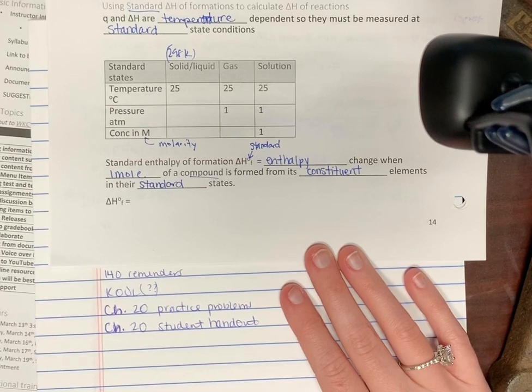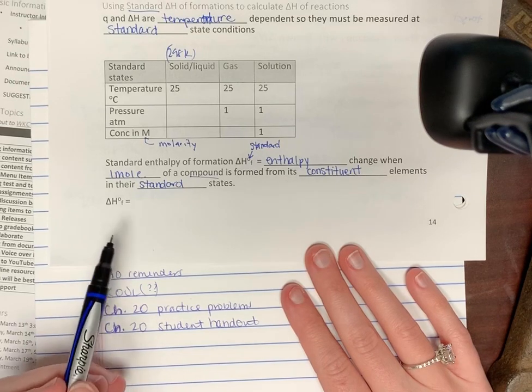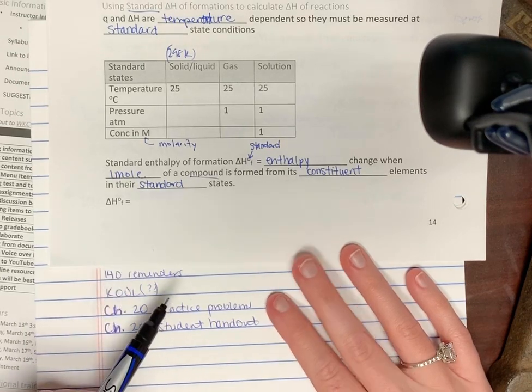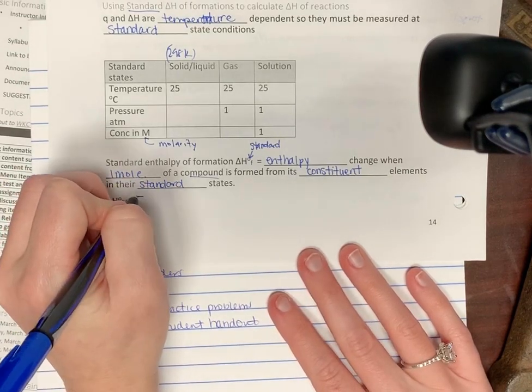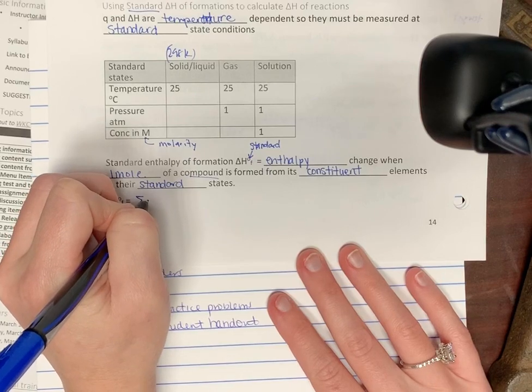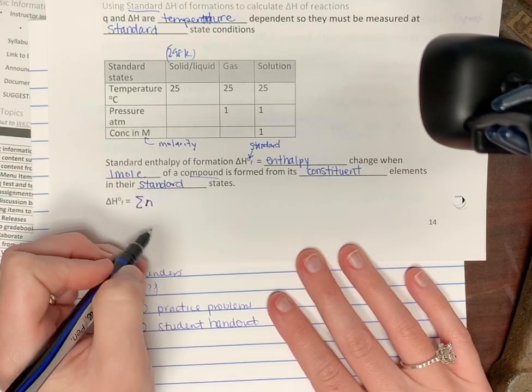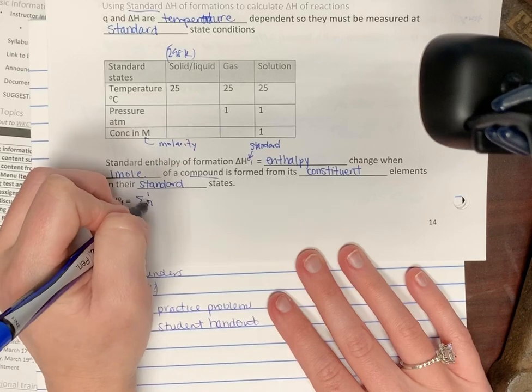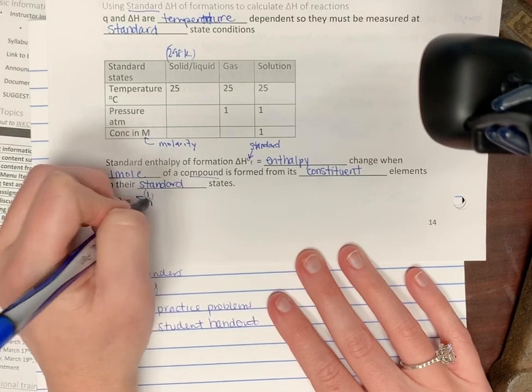That's a lot of words, and it doesn't seem like it makes that much sense. But, so, heat of formation, so you add up your moles. In this case, it's going to be 1, so you don't really have to include that.